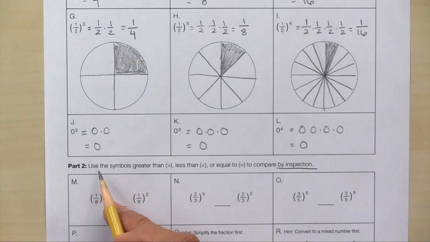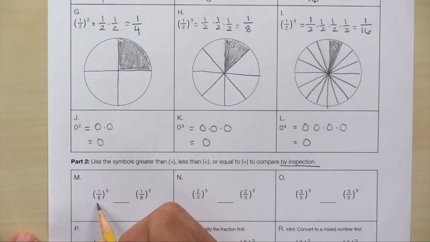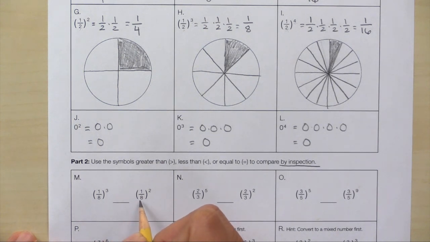Here's part 2. Use the symbols greater than, less than, or equal to compare by inspection. So we're going to come up with the answer just by looking at it. Take a look at box M. Here's 1/8 to the third power versus 1/8 to the second power.